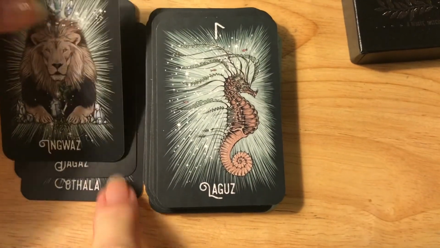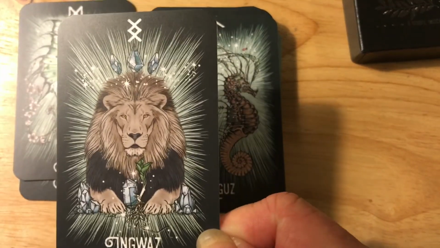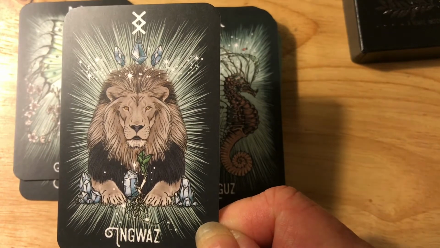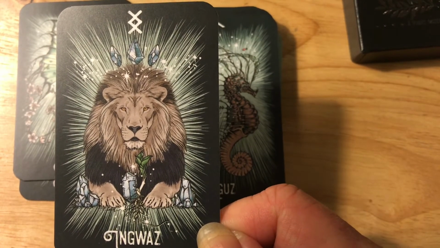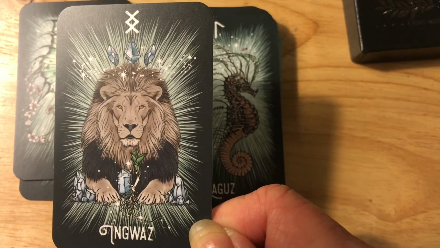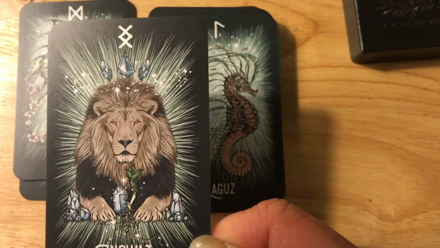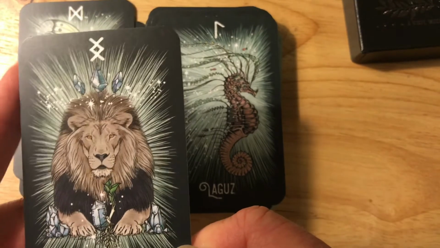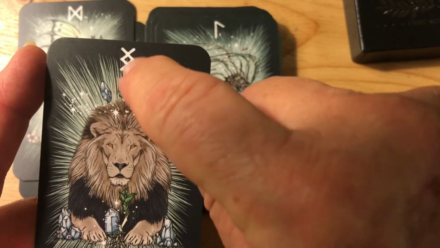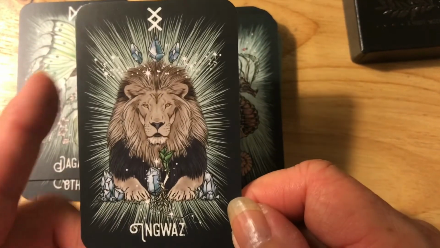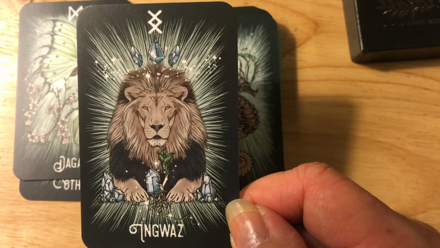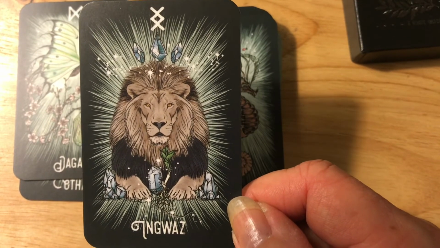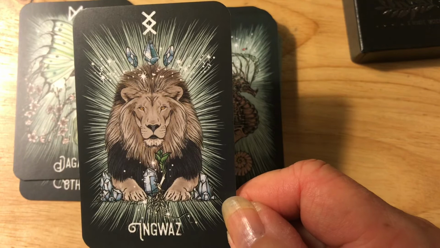This is the rune ingwaz. It represents the sound ing, such as sing or ring, the ng sound. And sometimes you'll see this as two X's, one on top of the other. Sometimes you'll just see it as like the diamond in the middle. So ingwaz was actually a god of agriculture in Old Norse.